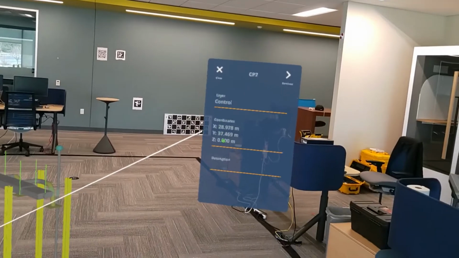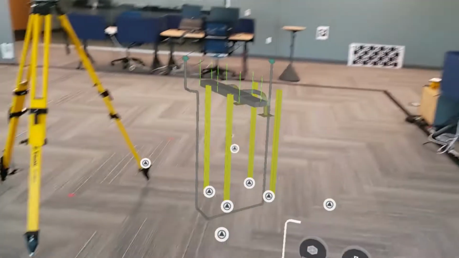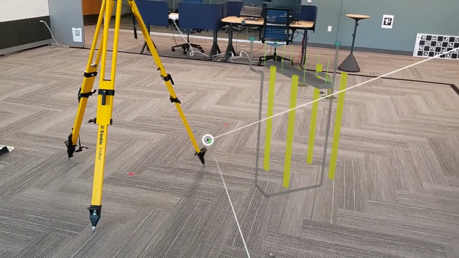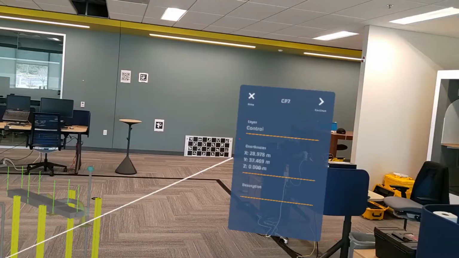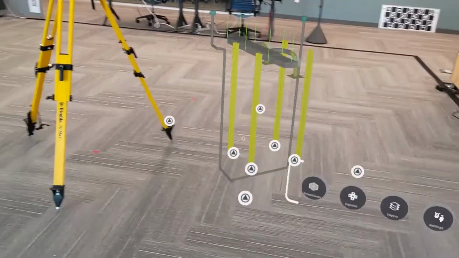We can pick a control point by gazing at it, where we'll see the information panel telling us all the information about that control point. Alternatively, we can reach out with our hand and air tap, and again, see all of that pertinent information to make sure we're picking the right point.